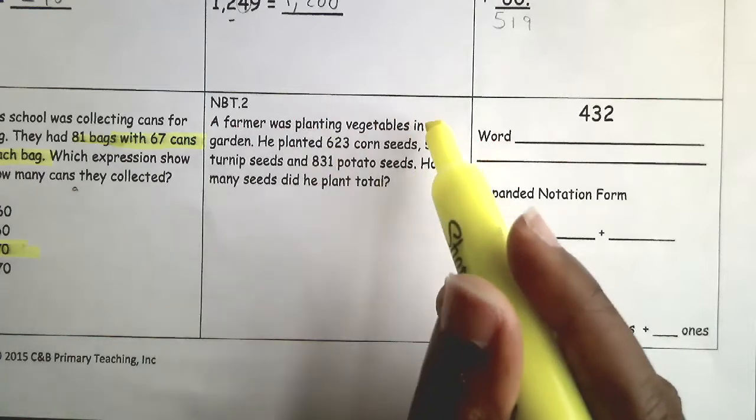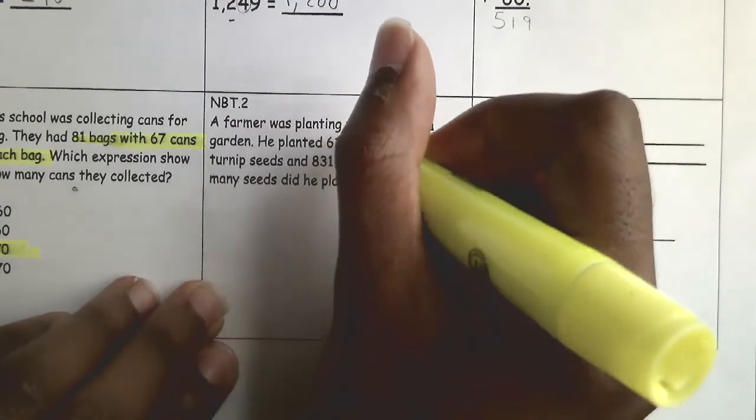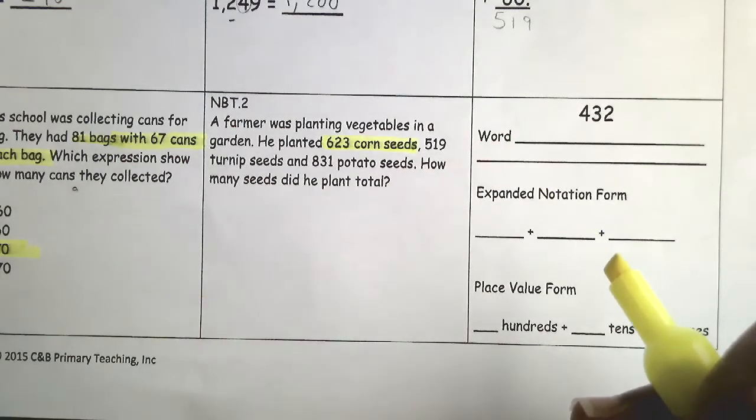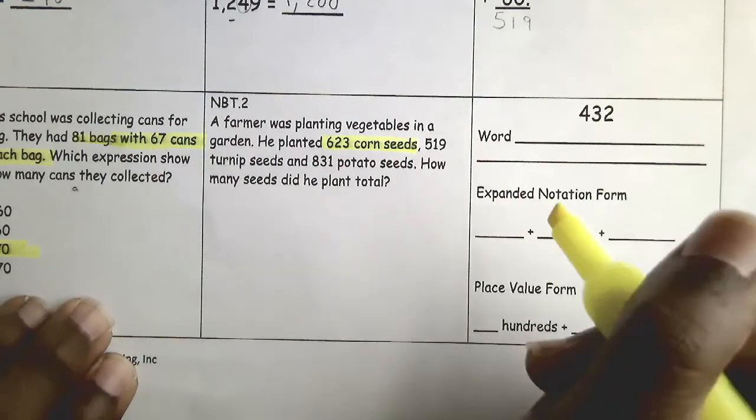A farmer was planting vegetables in a garden. He planted 623 corn seeds. The reason that I highlighted 623 corn seeds was because we also always get that total number at the very beginning. Sometimes it's an additional number, but most of the time it's our total number. But let's keep reading because we never know.